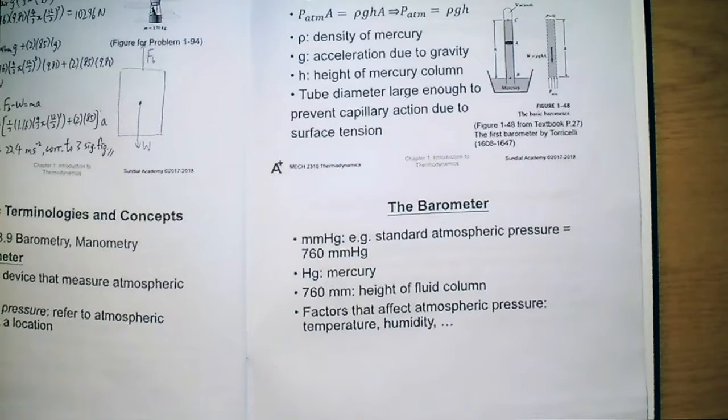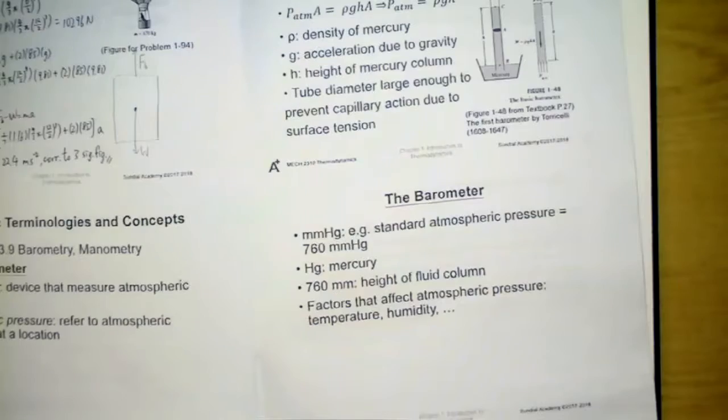Atmospheric pressure depends not only on elevation, but also on weather conditions. This is because factors like temperature and humidity affect the weight of air above the location, hence affecting the atmospheric pressure. In the next video, we will talk about an example of using a barometer for measuring the pressure.